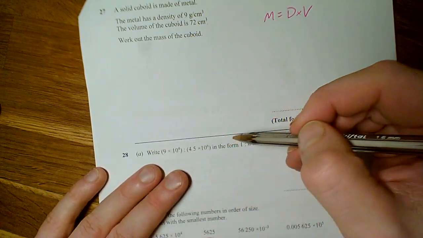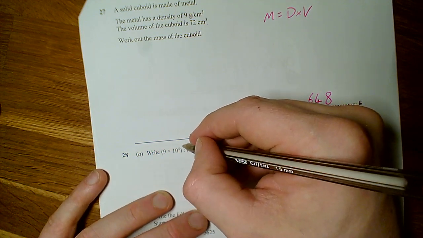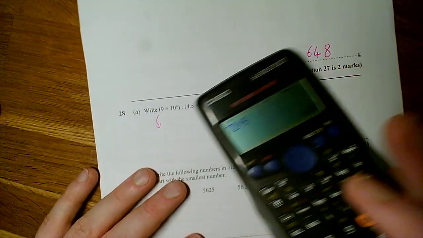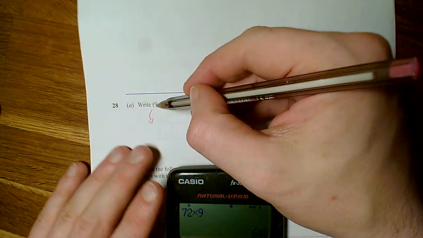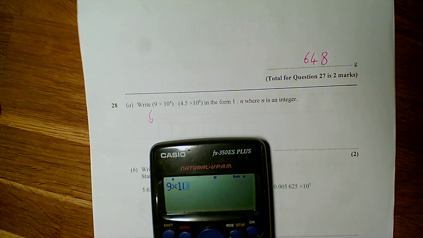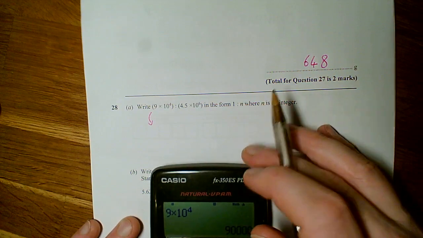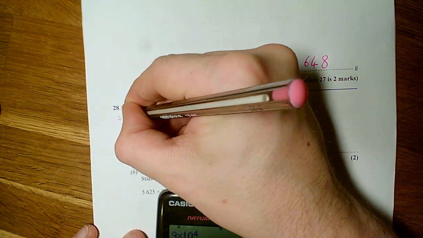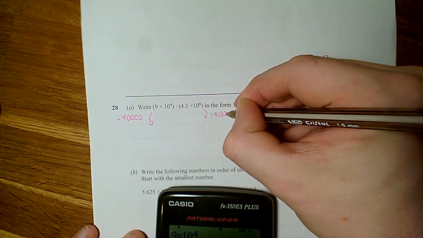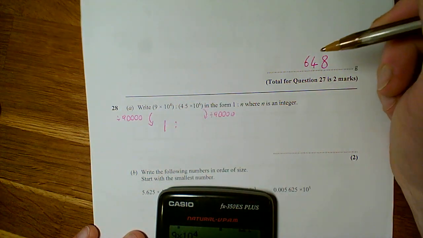Right, I've got massive numbers here. I've got to write in the form 1 to n, where n is an integer. So I can think of this: I'm basically going to have to divide by that 9 times 10 to the 4. If you remember your standard form, it's just 90,000. You could write 9 times 10 to the power of 4 into your calculator, and it will just tell you. Sorry, I said 9,000, I mean 90,000. So I'm going to divide both sides by that amount, so that I get 1, and we'll see what we get on the other side.